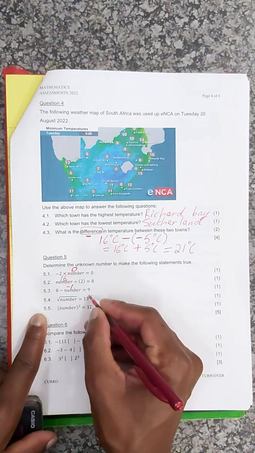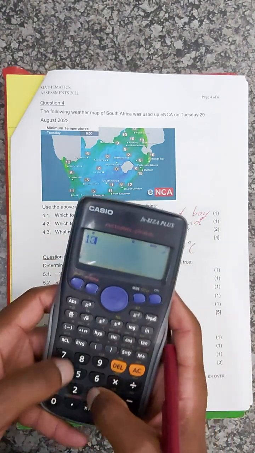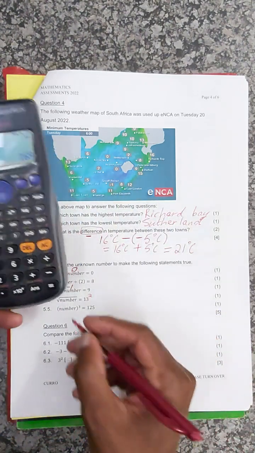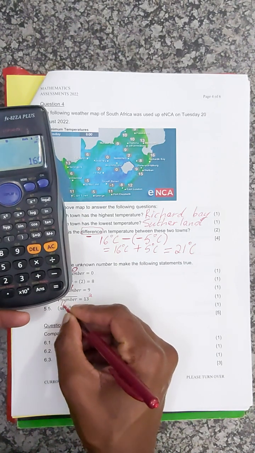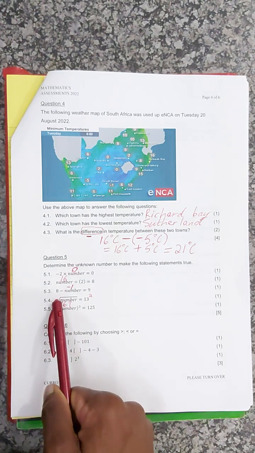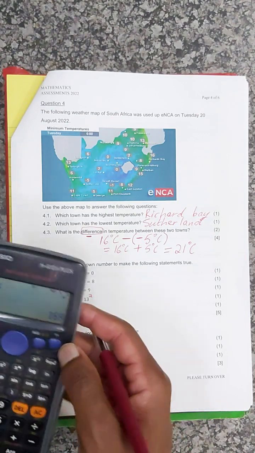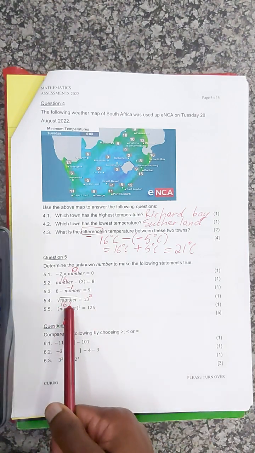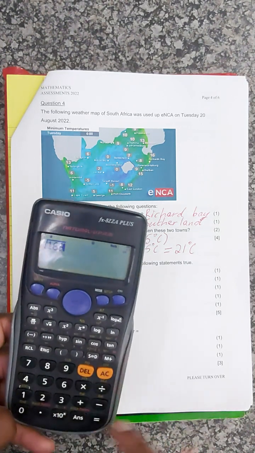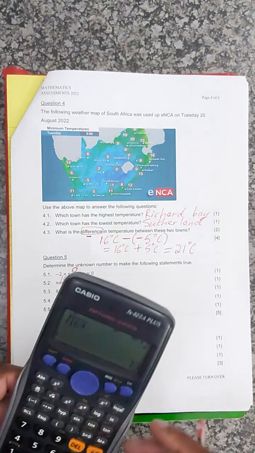So I'm just going to put it up here on top of my answer, and then I say 13 squared, and I get 169. So my number is 169. Let's confirm if this answer is correct. When I check, I say square root of 169 is equal to 13. There we go. Our answer is correct.